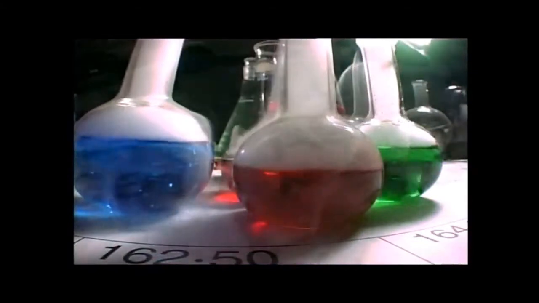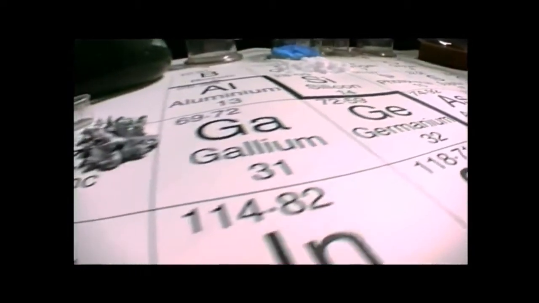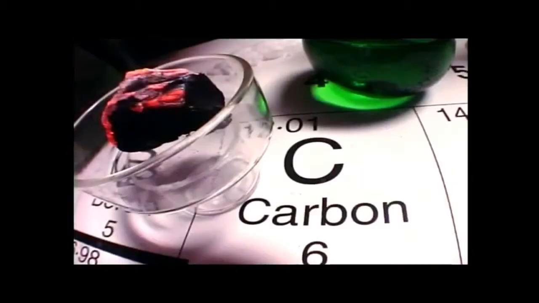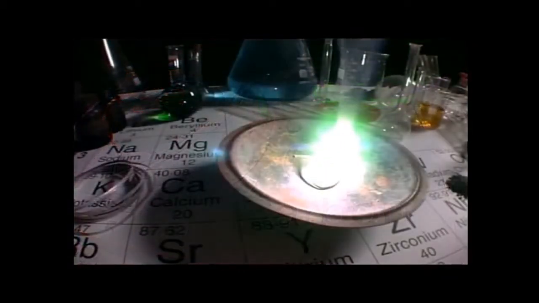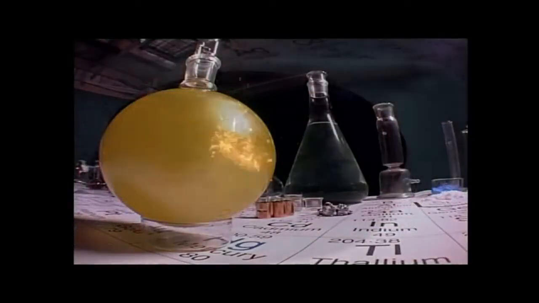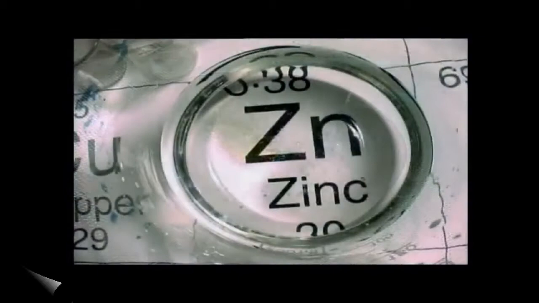But each of the elements behaved in a different way. Did that mean that there were 80 different kinds of atom? And if so, what made them different? Were they different shapes or sizes? Or maybe the atoms were divisible. Maybe they were built of even smaller objects.